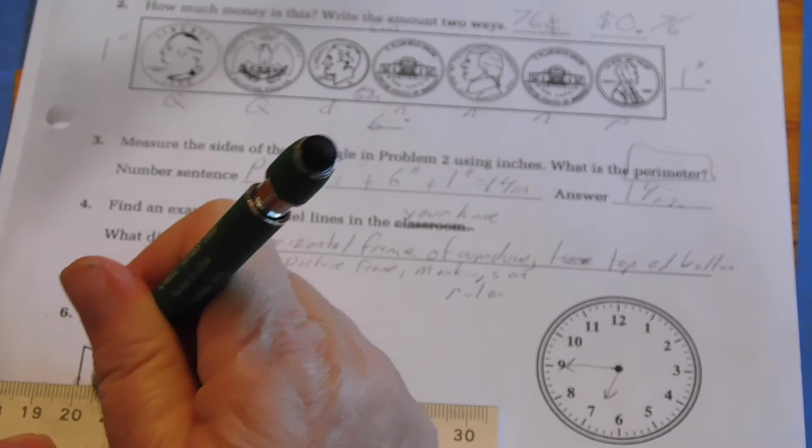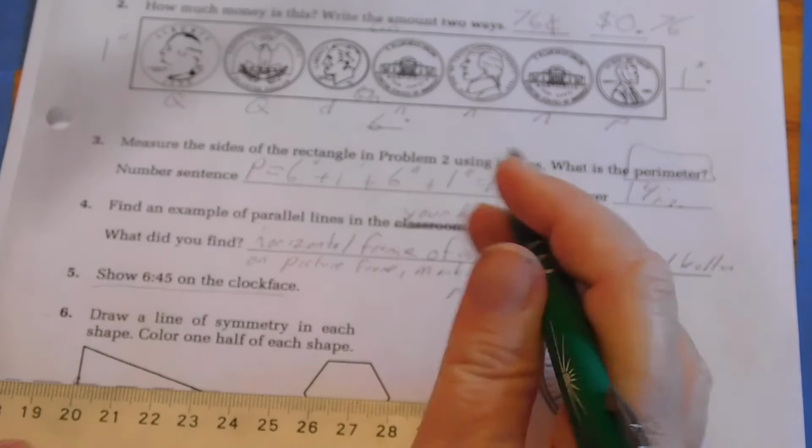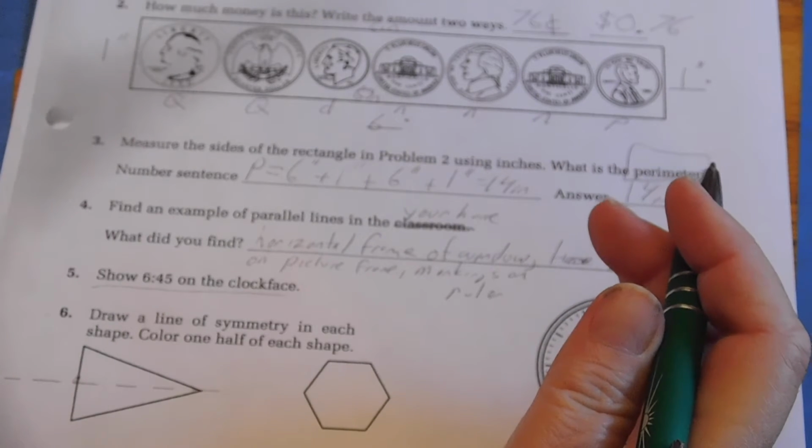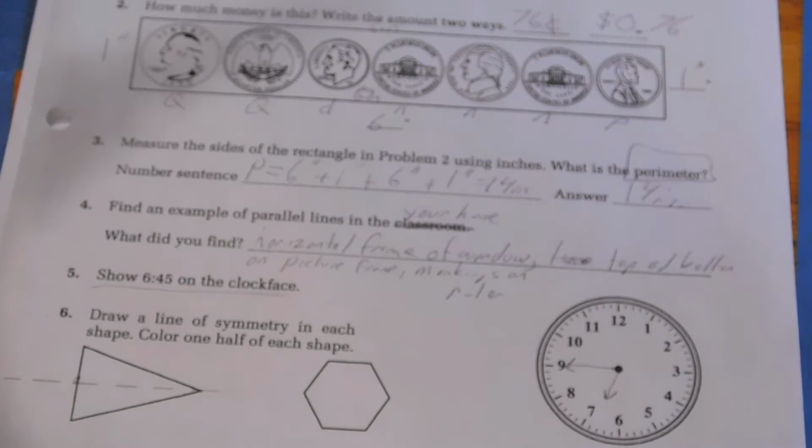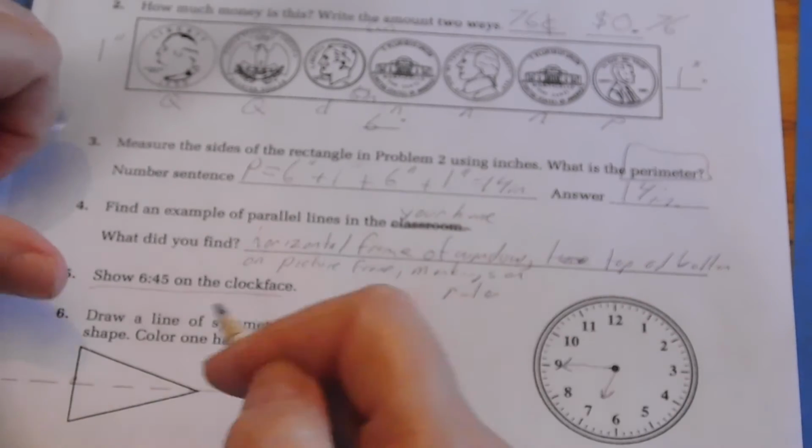I like to make my lines of symmetry dotted because that's how you're going to have to do it when you get to middle school. And it says color 1/2 of each shape. And if I remember correctly, a lot of you guys really liked purple. So I chose purple.